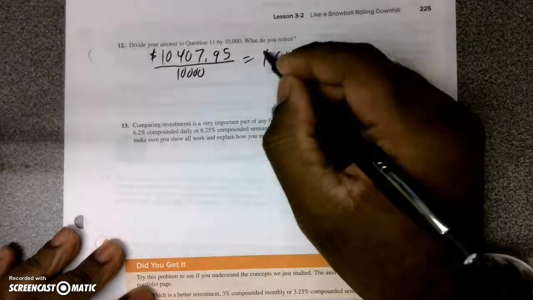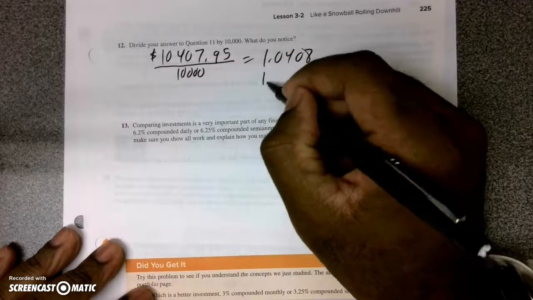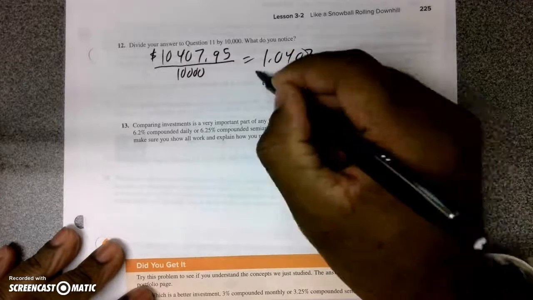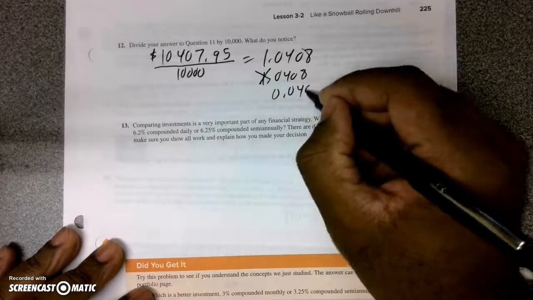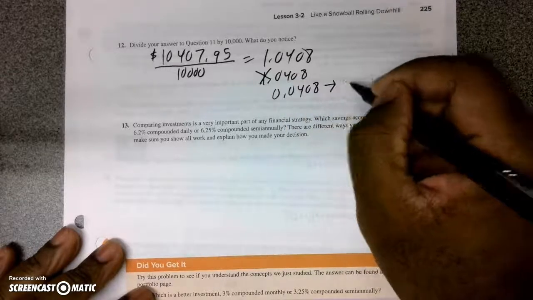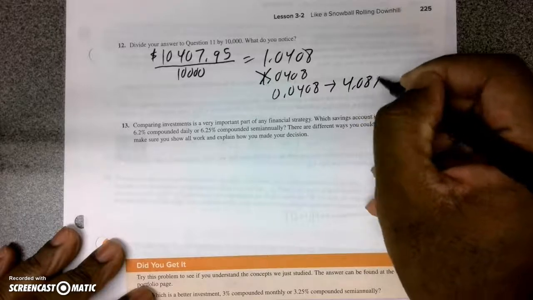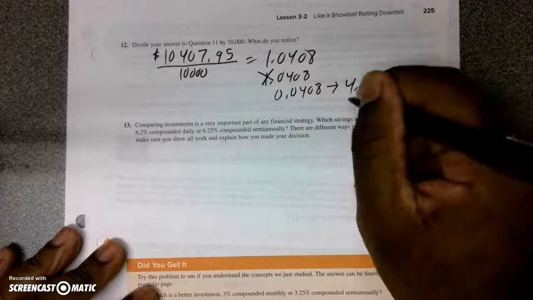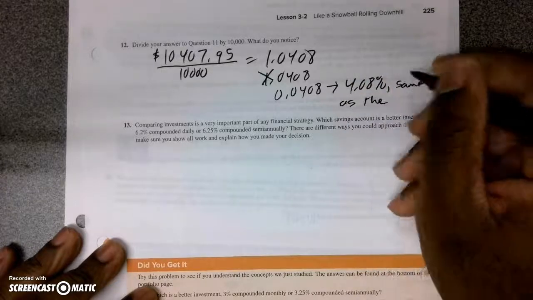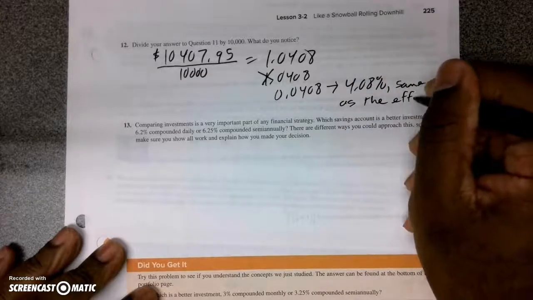Now, if we take off the 1, let me write it down here. If we took off the 1, this would be 0.0408, which would be 4.08%. So it would be the same as the effective rate, the effective interest.